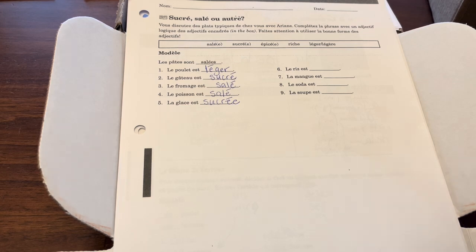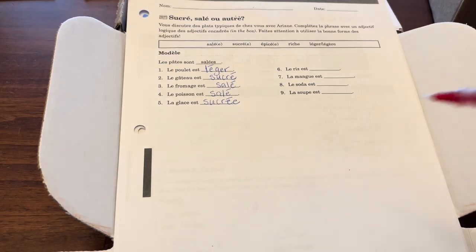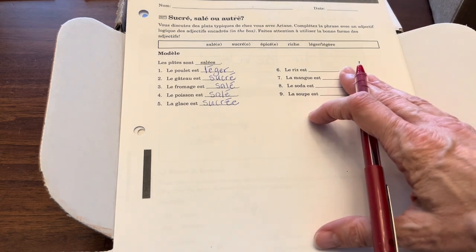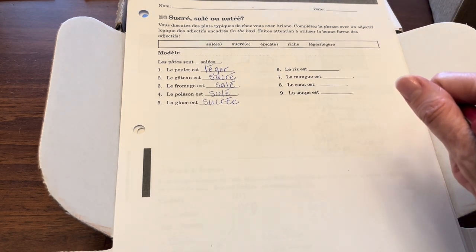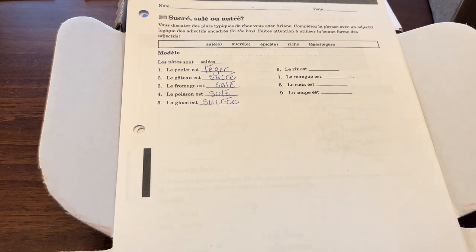If you were absent on Monday, you need to go back, stop this video right now, and go to the classwork from Monday first, okay? Today's assignment will not make sense if you have not completed Monday's assignment first. So I want to make sure I say that. If you were absent yesterday and didn't get it done, or for whatever reason didn't get it done, please start with Monday's classwork.